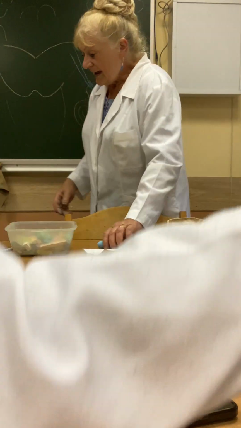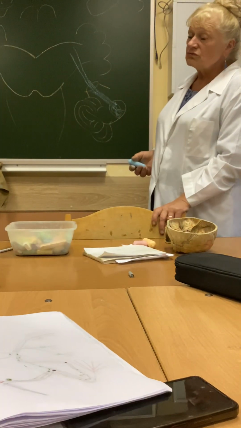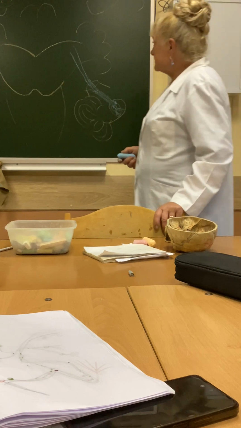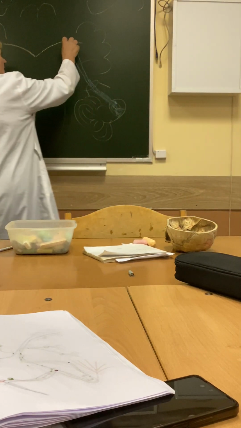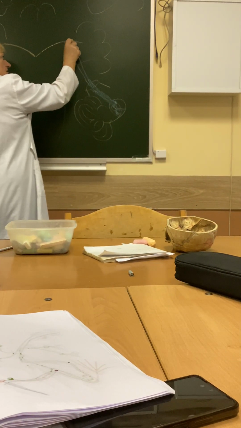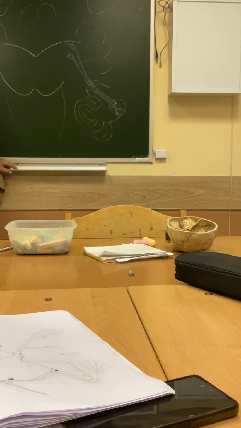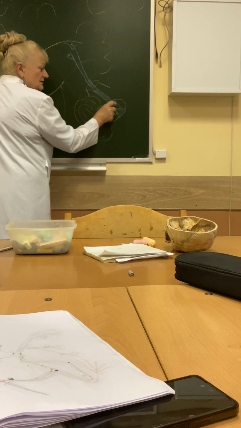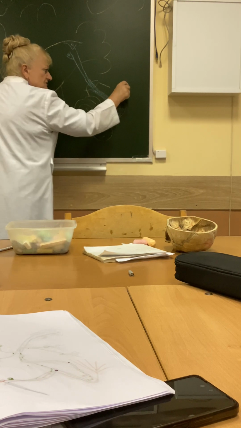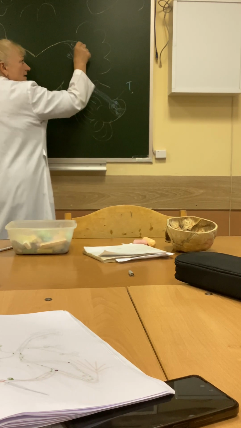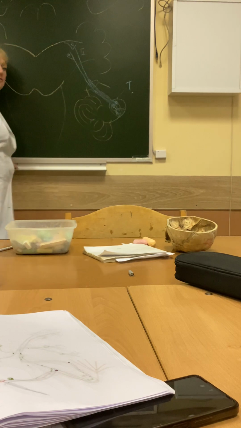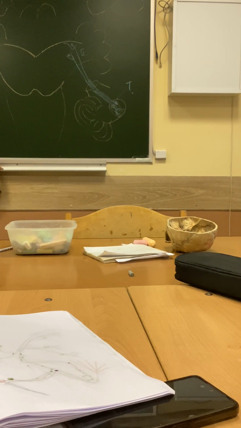Okay. And it comes to the nuclei. They are the dorsal cochlear nucleus and ventral cochlear nucleus. This will be the body of the first neuron of the hearing pathway. This will be the body of the second neuron of the hearing pathway.